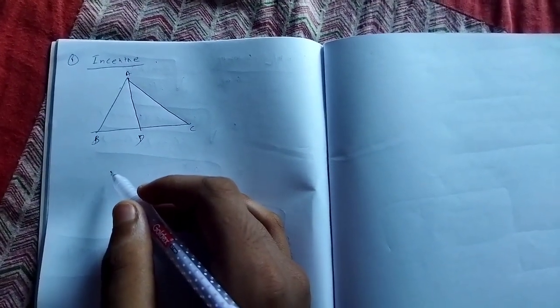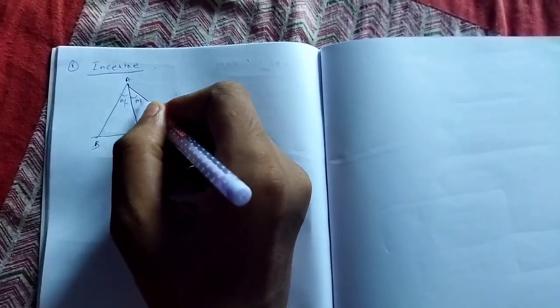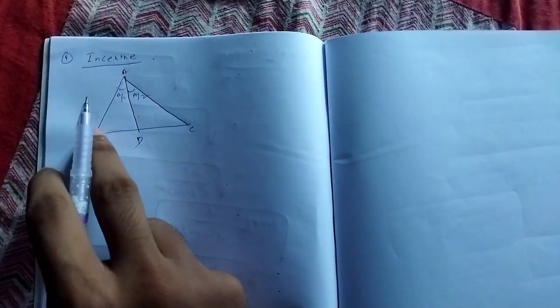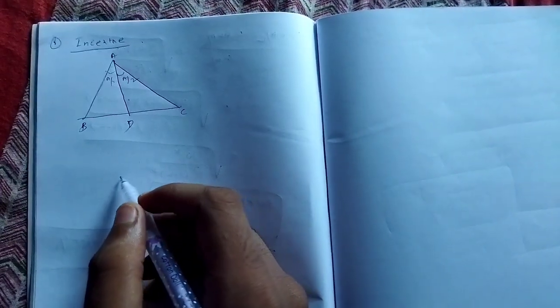This is an angular bisector bisecting angle A into A by 2 and A by 2. Drawing three such angle bisectors, we get a point of concurrence, which is nothing but the incenter.